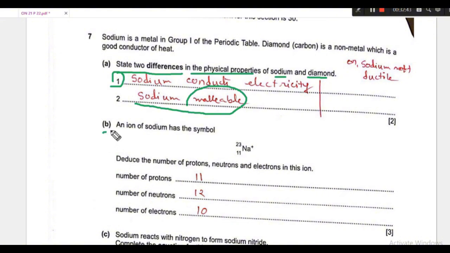Then B, an ion of sodium is given, sodium ion. The number of protons equals the atomic number, so 11 is the number of protons.